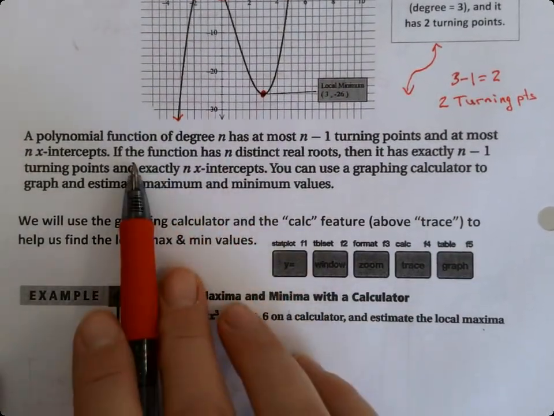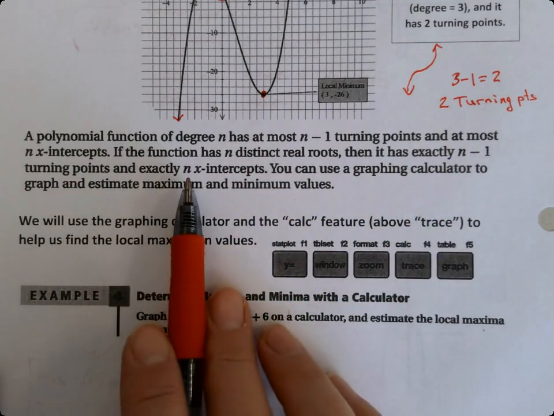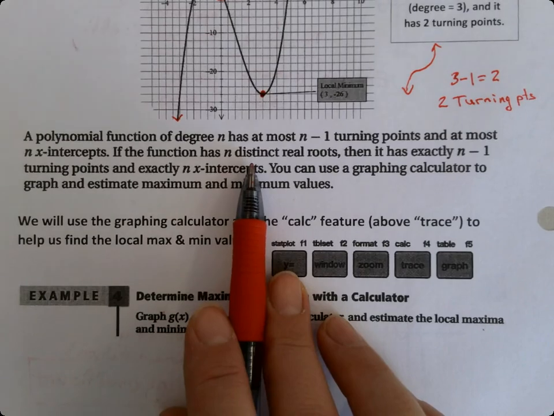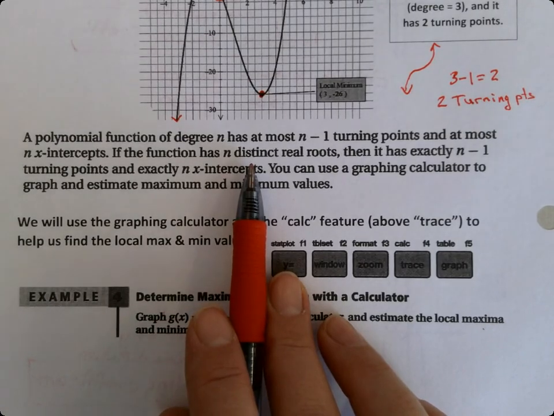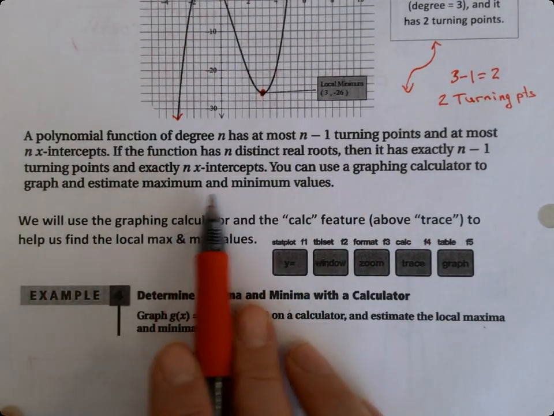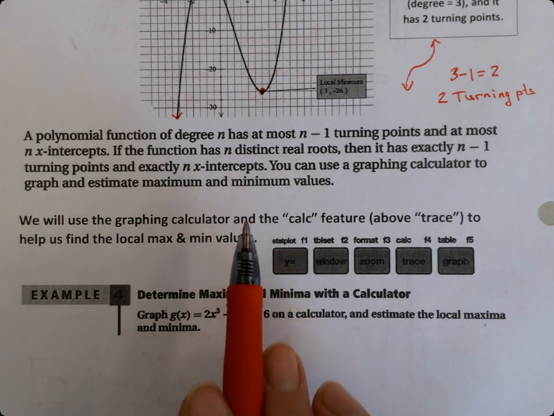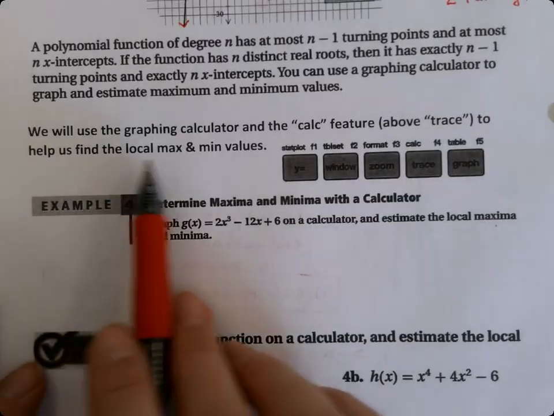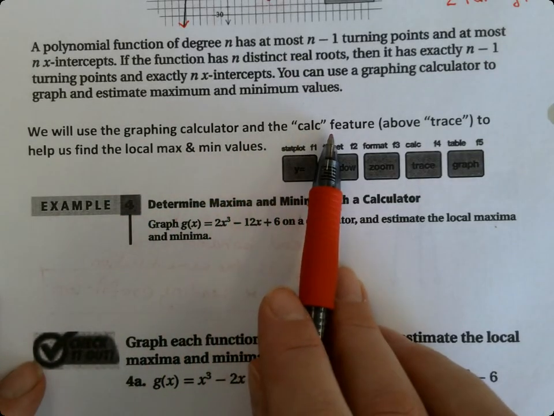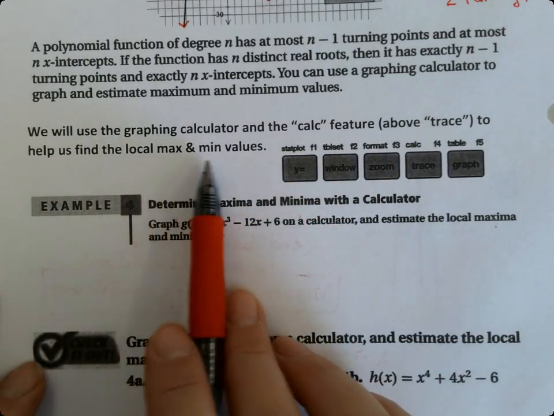If the function has n distinct real roots, then exactly n minus 1 turning points and exactly n x-intercepts. Distinct real roots means we can see them and differentiate them. It's not the same root twice like a perfect square. You can use a graphing calculator to graph and estimate maximum and minimum values. Remember, we're also talking about the local max and min. We'll use the graphing calculator and the calc feature, which is trace, to help us find the local min and max values.